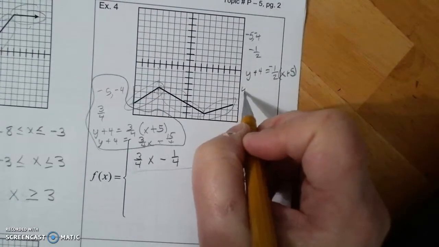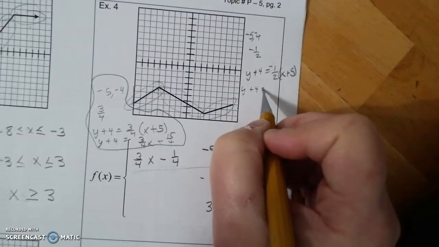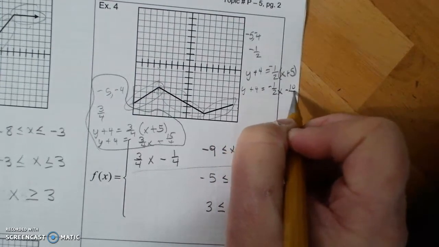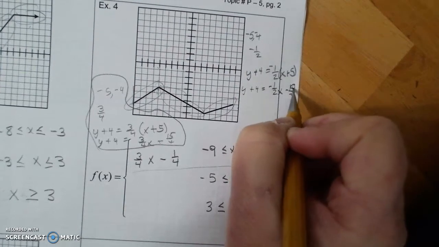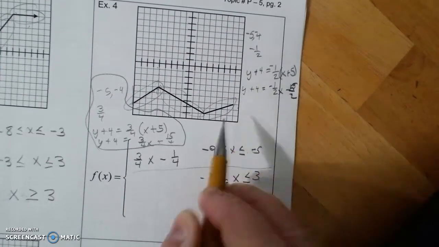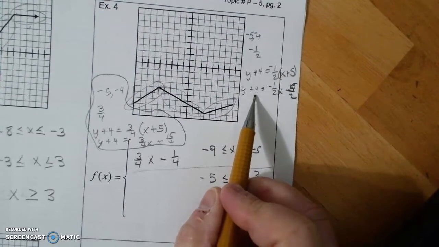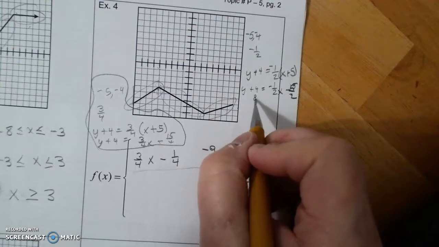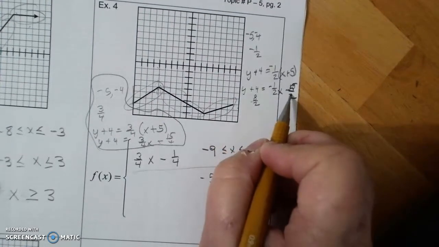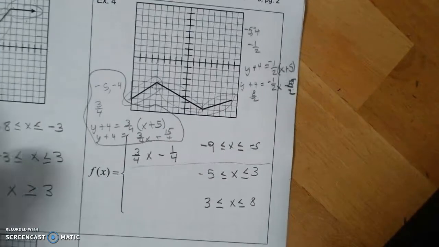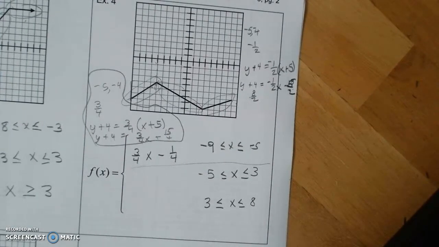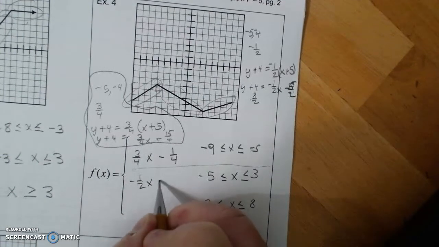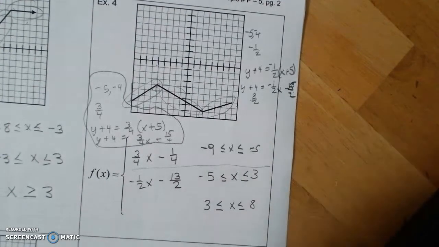So I have y plus 4 equals -1/2 x minus 5/2, sorry, 5/2. Subtracting 8 halves from that side, which is -13 halves, so this is -1/2 x minus 13 halves.